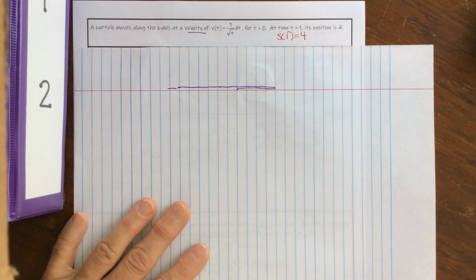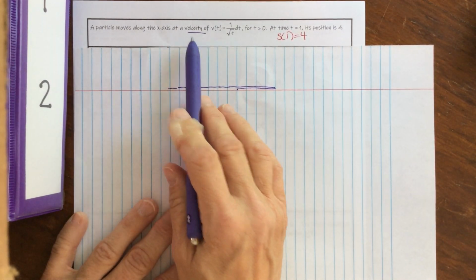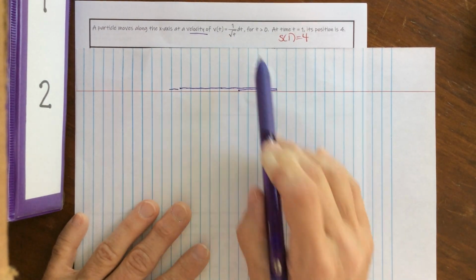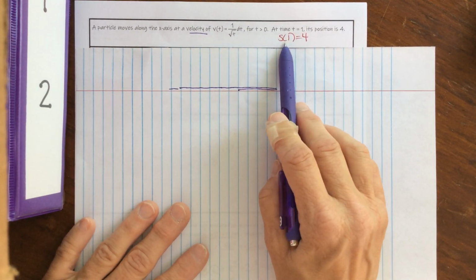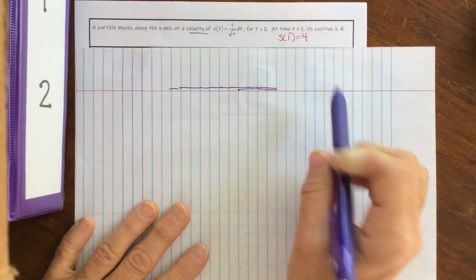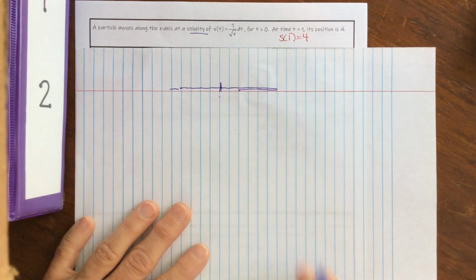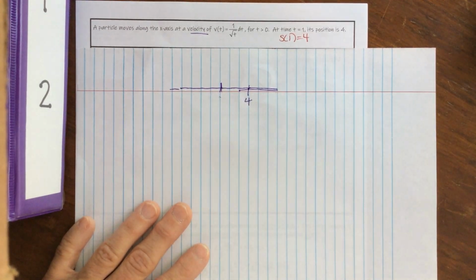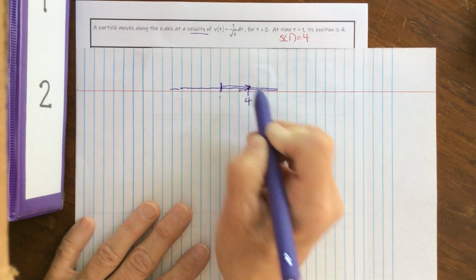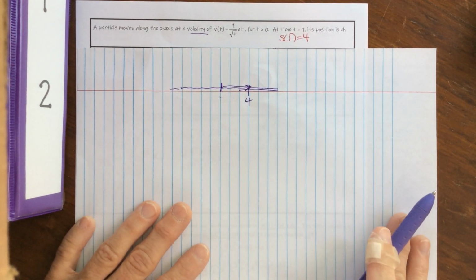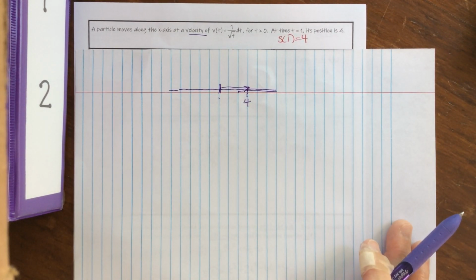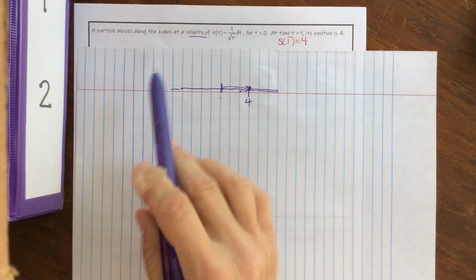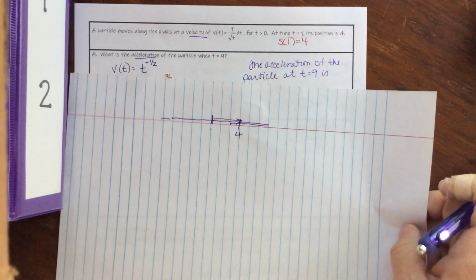So we've got this particle that's moving along horizontally, the x-axis, with a velocity of v of t equals 1 over square root of t for t greater than 0. We know its position, s of 1, equals 4. So if this is the origin, then at 1 second, the particle is at position 4. I've put time on there as seconds, but it's not listed. Anyway, let's move on.